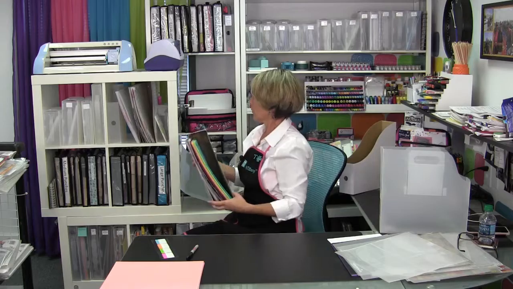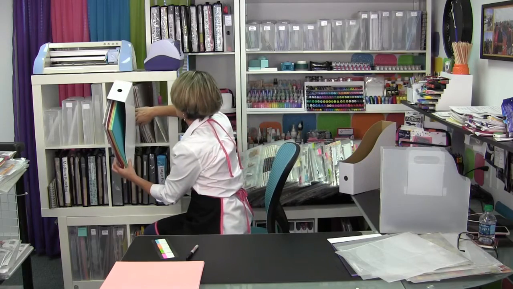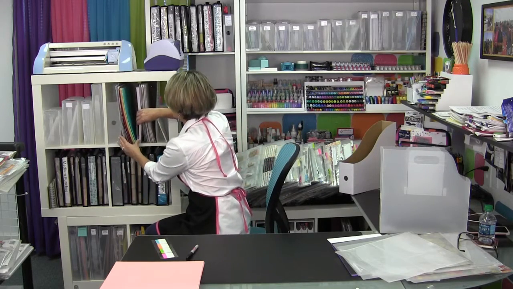The important thing is keeping your scraps together with the rest of your paper, or with the rest of your rainbow section or your theme section, or however it is that you've stored those, so that you'll see the scraps and that you'll use them, right?